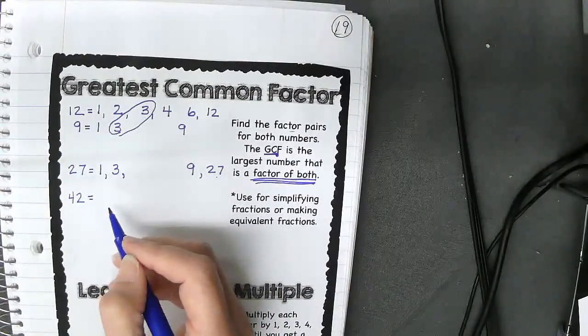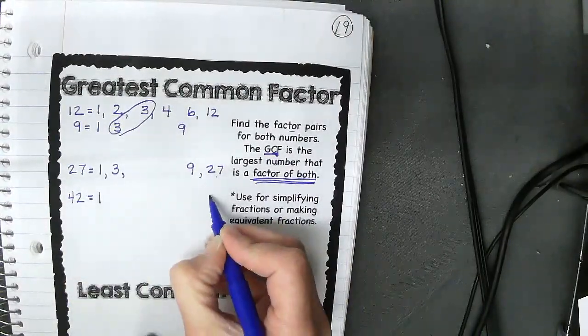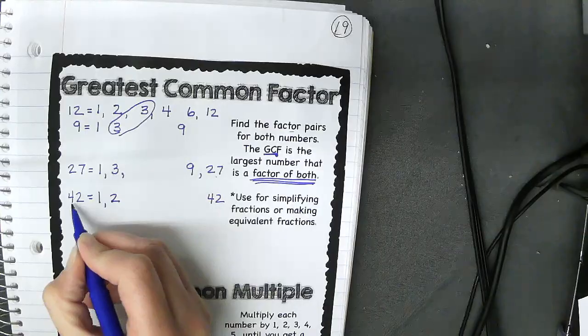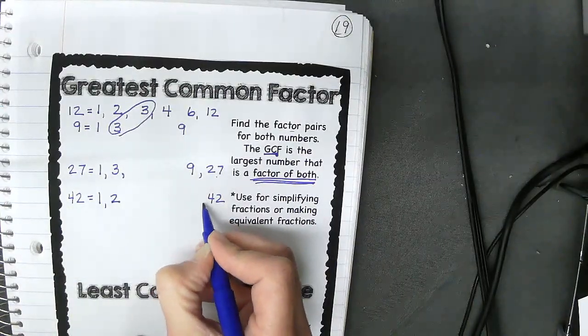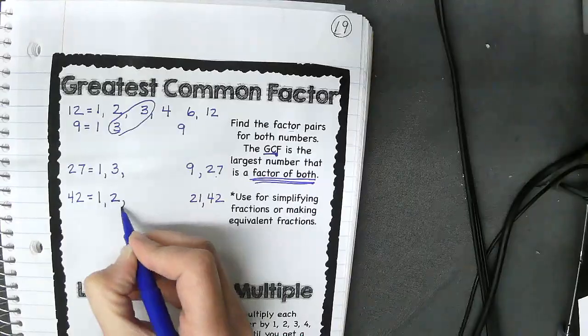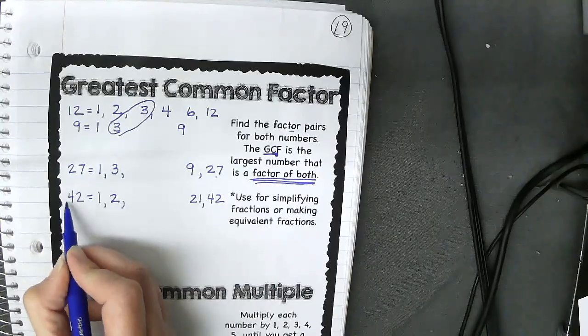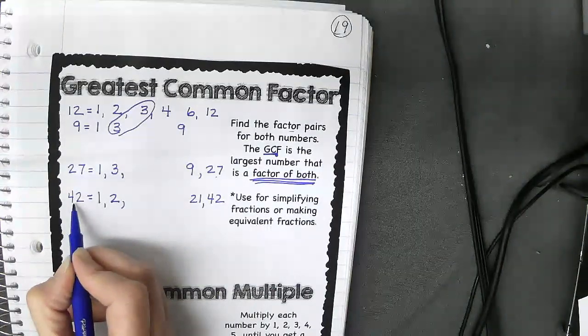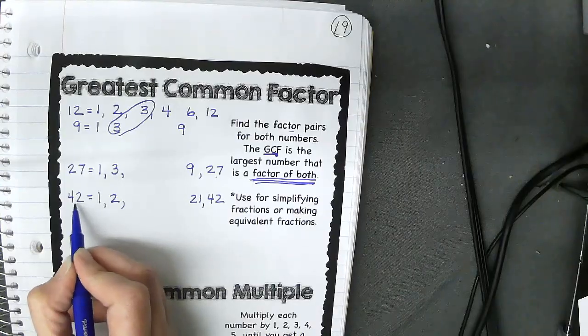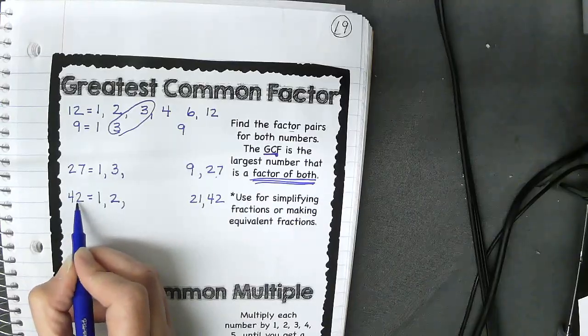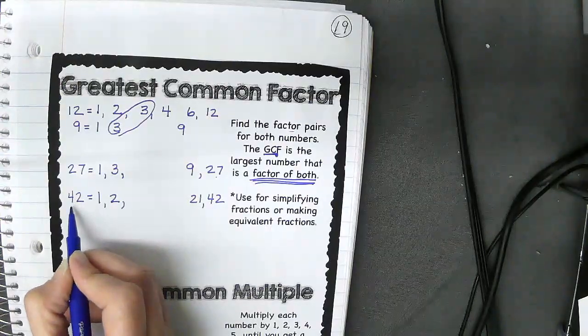42 is an even number. So we know that there's 1 and 42. And then we know it's an even number, so 2 is going to go into it. 2 goes into 42 21 times. 3, if you add the digits in a number together, 4 plus 2, that's 6. If 3 goes into the added up version of this, then it is a factor, so it's divisible by that number. So 4 plus 2 is 6. So I know that 3 goes into 6 evenly.